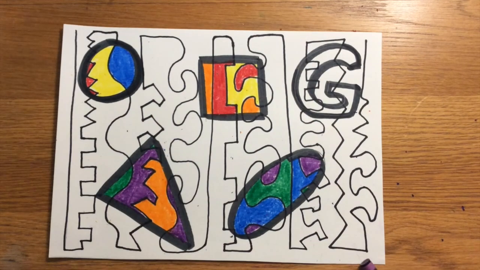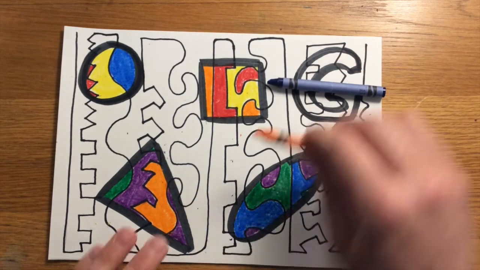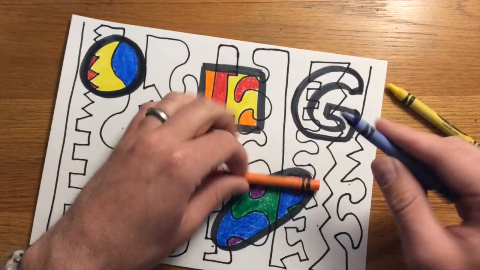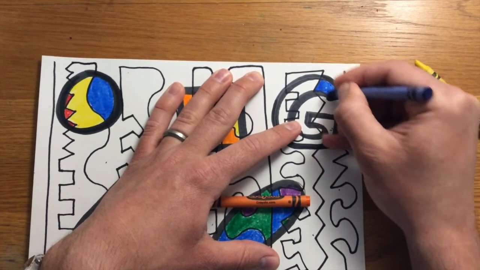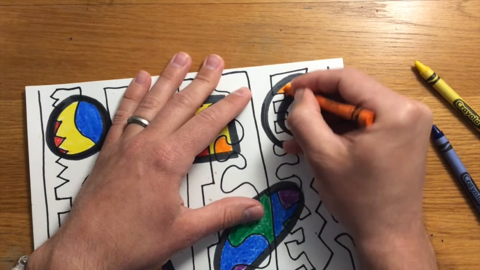For this last one, I'm going to do just some of my favorite colors since it's G. So I'm going to use blue, orange, which are complements to each other, and I'll add in a little yellow. Yellow is my son's favorite color, so I'll do yellow for him. Start with blue here, so then I've got a different shape here, so I'm going to do orange.